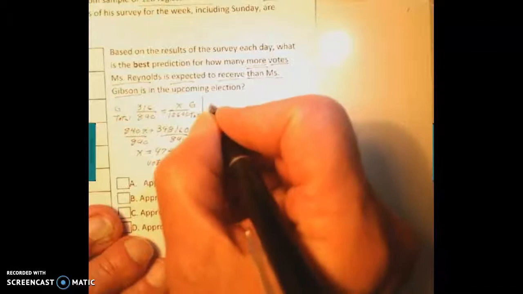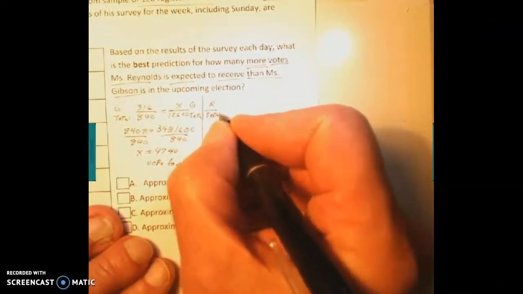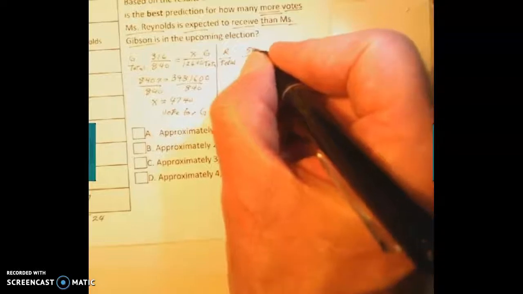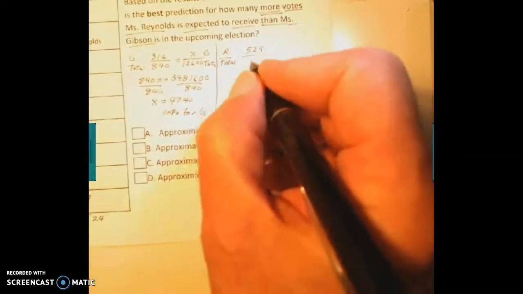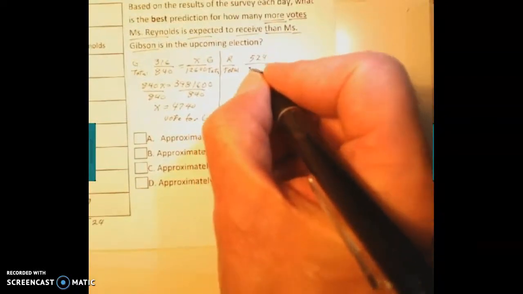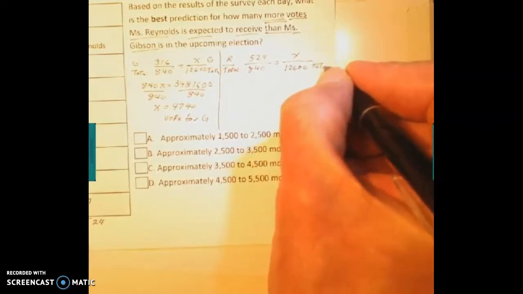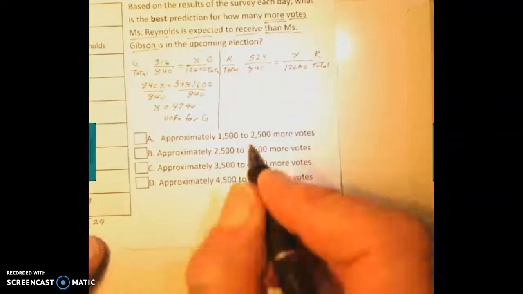Now figure out how many would vote for Reynolds. So again, it's going to be Reynolds compared to the total, and this time Reynolds added up to 524. So 524 out of, again, 840, you want to know how many that would be out of the whole town, which was 12,600. But again, this is for Ms. Reynolds.